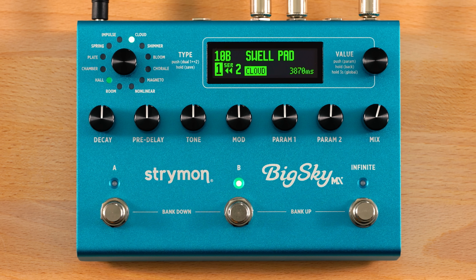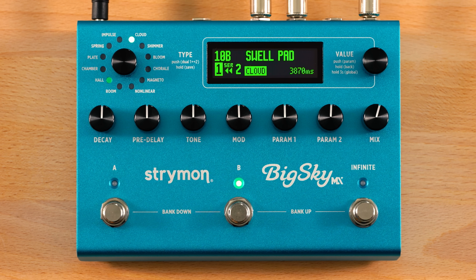So another cool use case for the dual reverb is when you want to put two reverbs in series. In this patch, I'm using a Hall reverb with the swell feature, so it'll swell your wet signal, and that's going into a Cloud reverb, which has some ensemble on it, so you can get these string swell sounds.